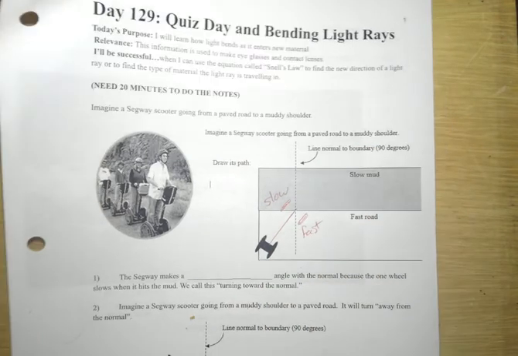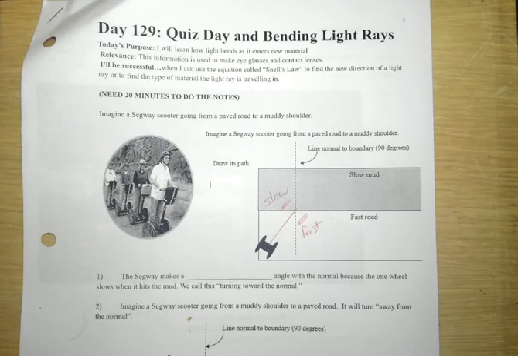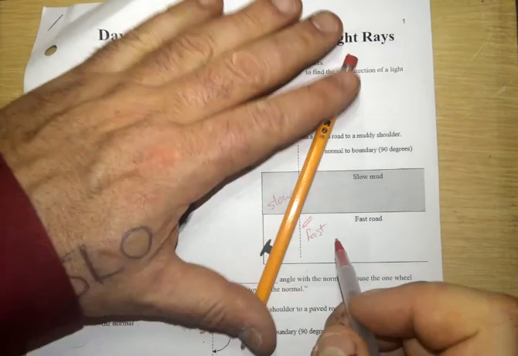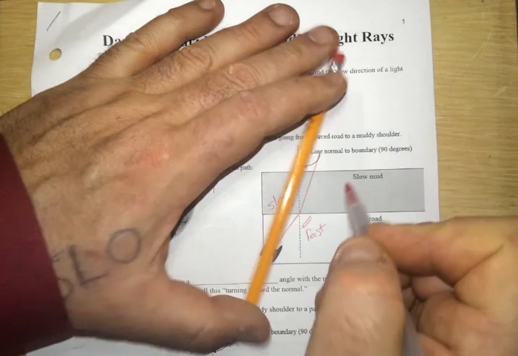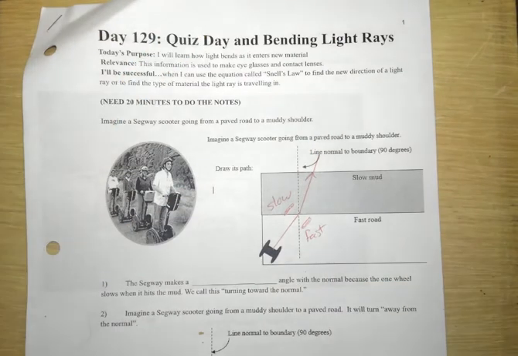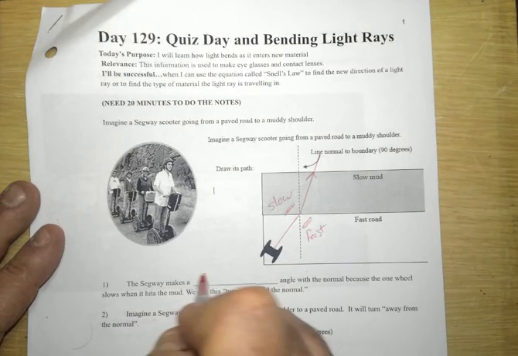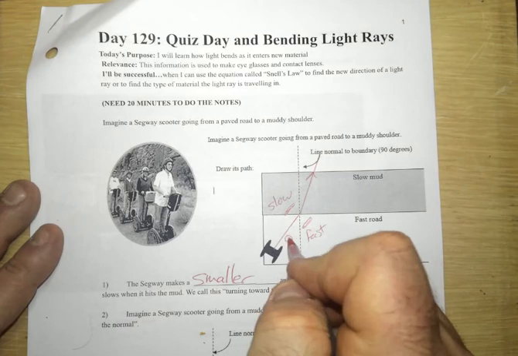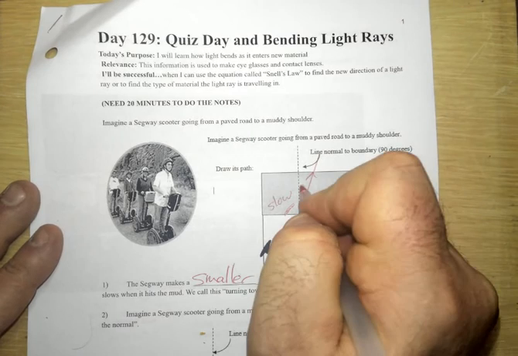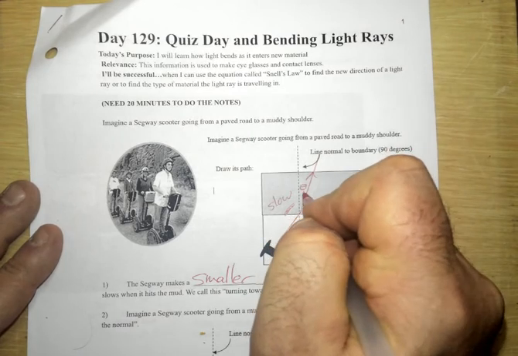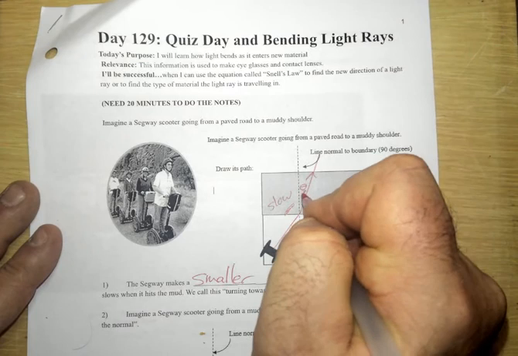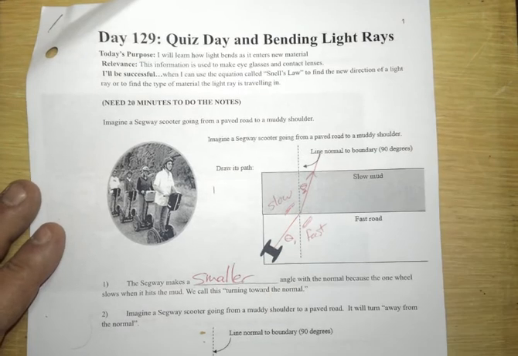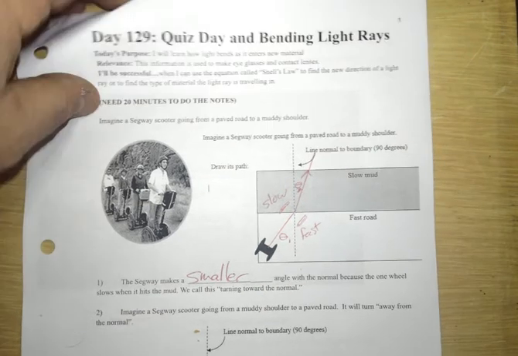Can you imagine how that's going to cause this thing to turn? It's going to turn to the left, like that. The Segway makes a smaller angle. Remember, the angles are measured to the normal. So this is the angle of incidence, and this is the angle in the mud. I'm going to call it theta sub 2.